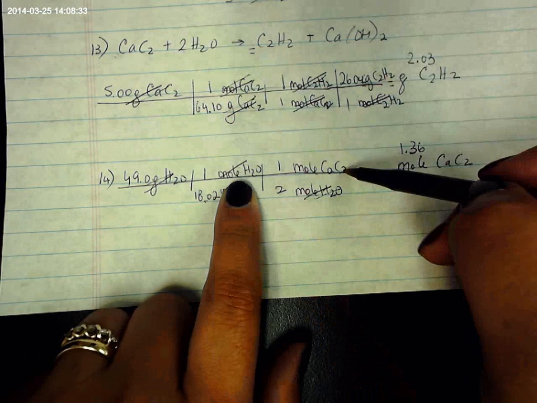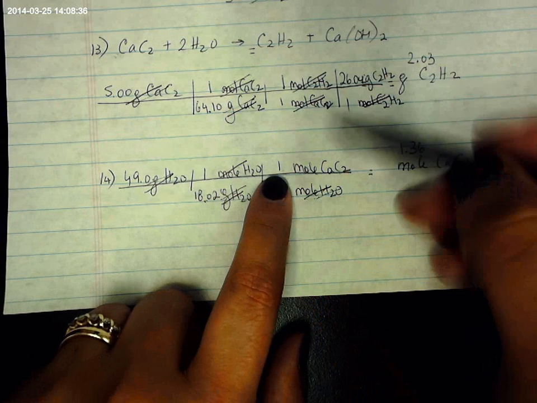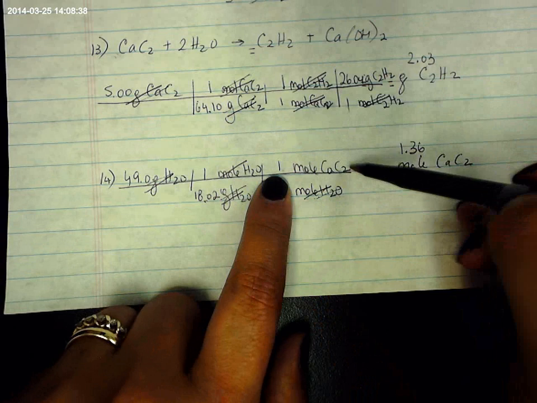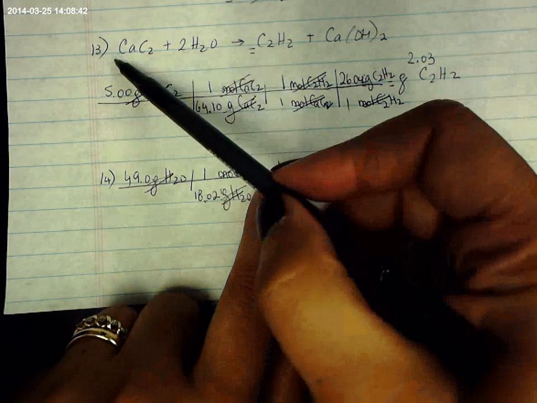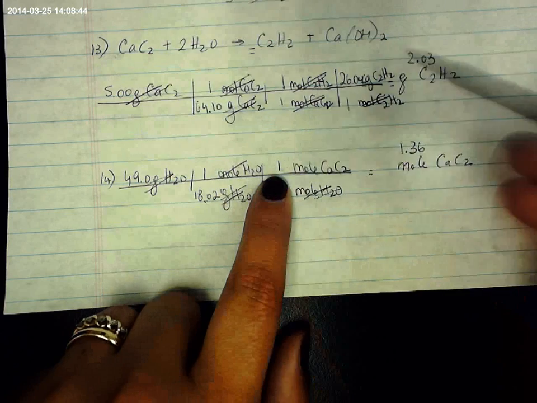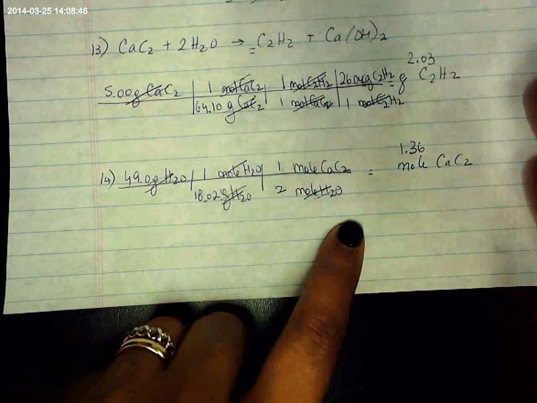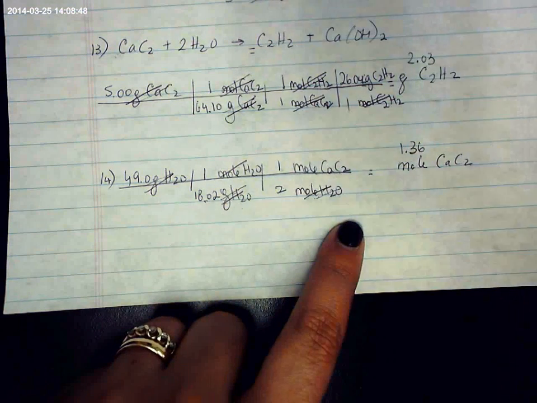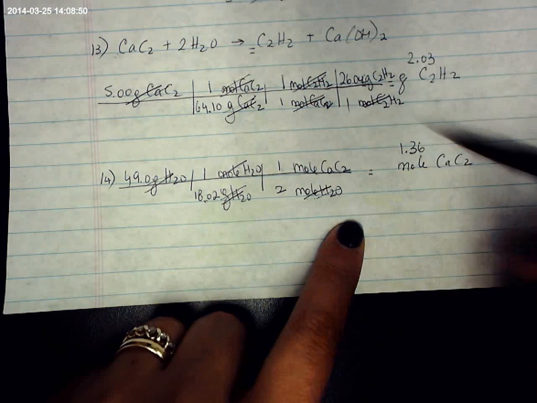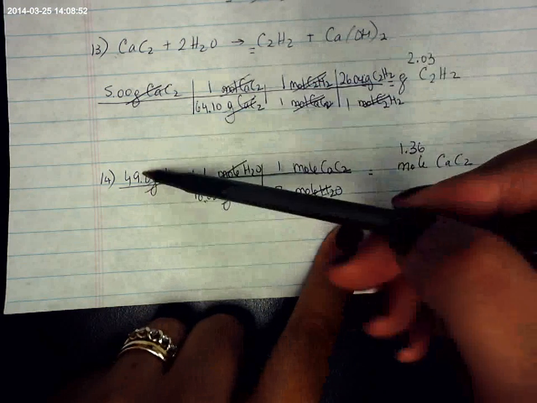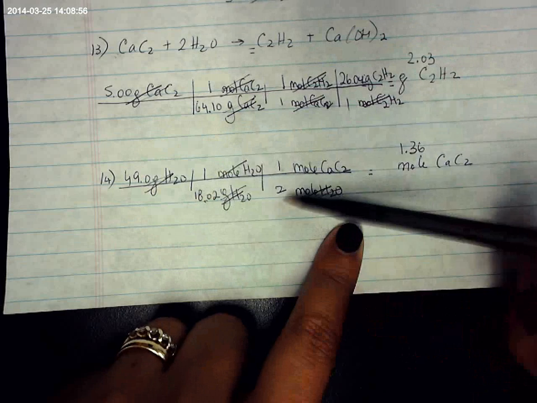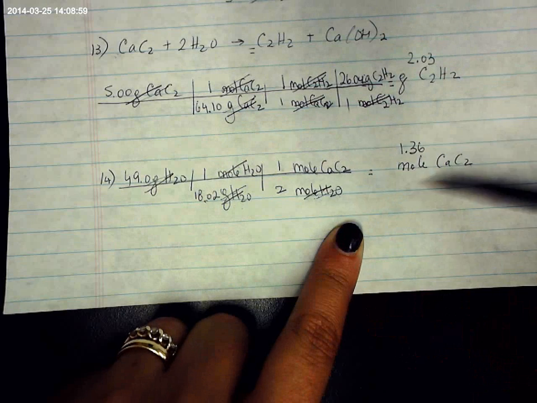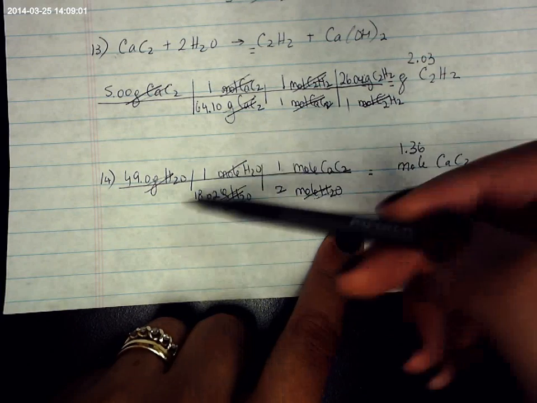In the numerator, I'm going to put 1 mole of CaC2 because I want to start describing this substance, and the coefficient in front of CaC2 is a 1. At this point, I can stop. I don't have to continue with the fence post because they wanted the answer in moles. On my calculator I would do 49 divided by the product of 18.02 times 2. Rounded to 3 significant figures, I get 1.36.